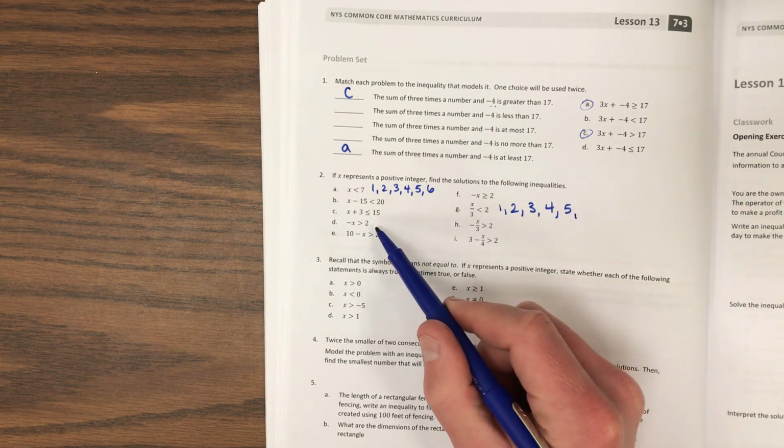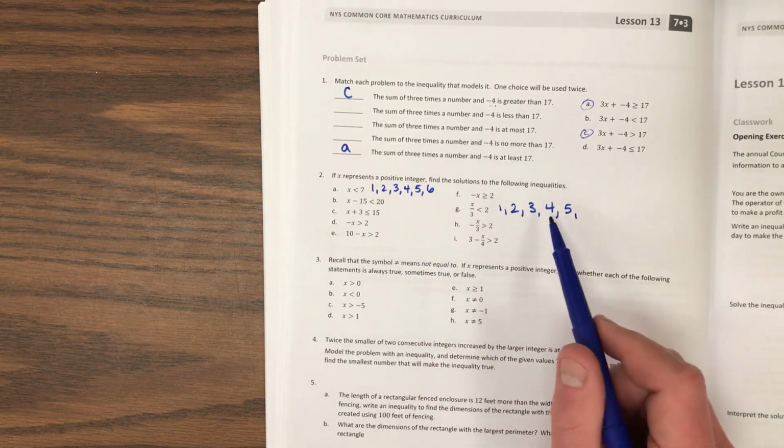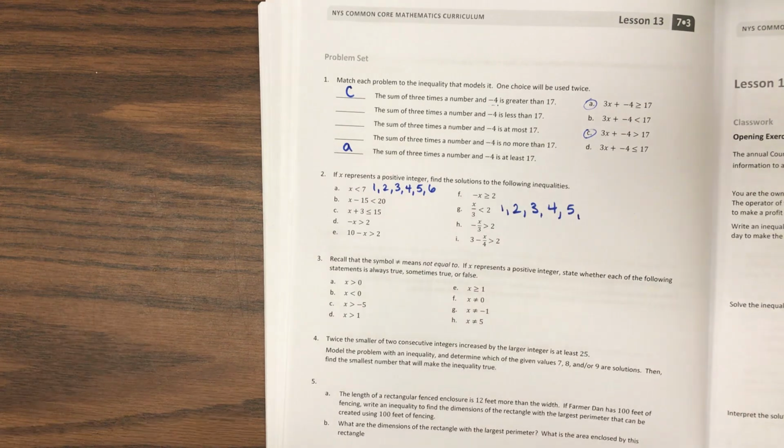I don't think any of them require too much. If I remember correctly from having done this in previous years, they're all less than like 10 or so solutions. You shouldn't be listing out hundreds of numbers or something like that. If you are, I think that means you're doing something wrong.